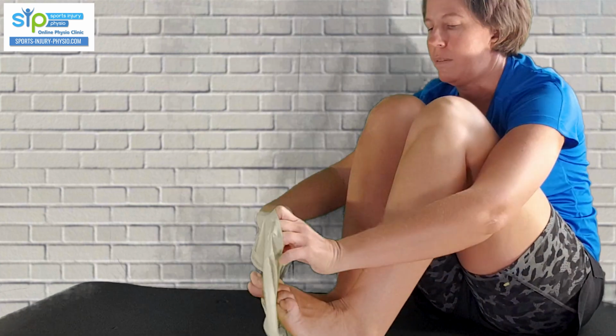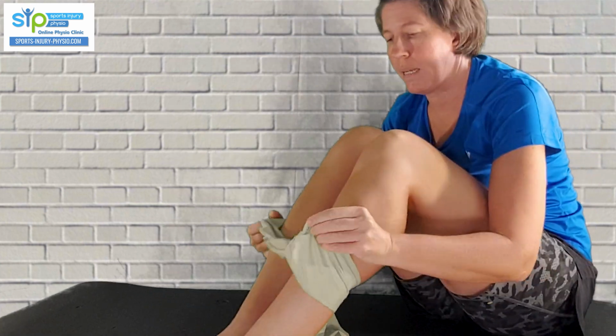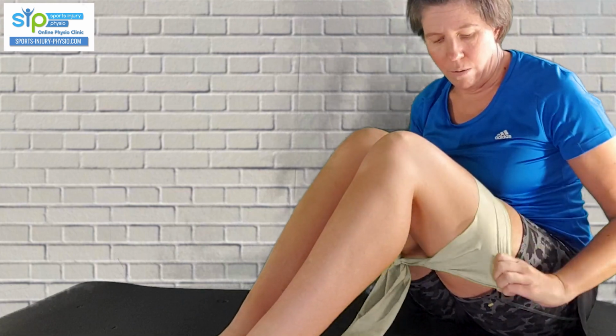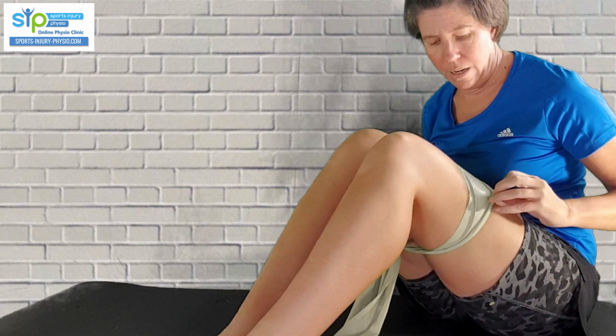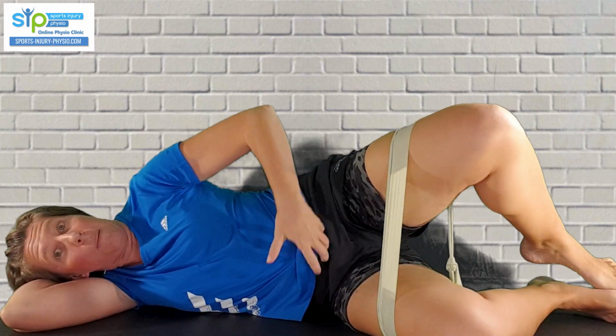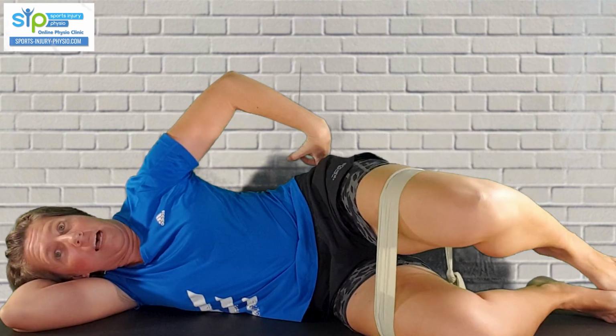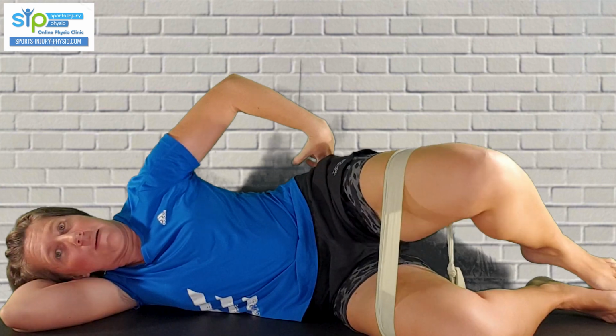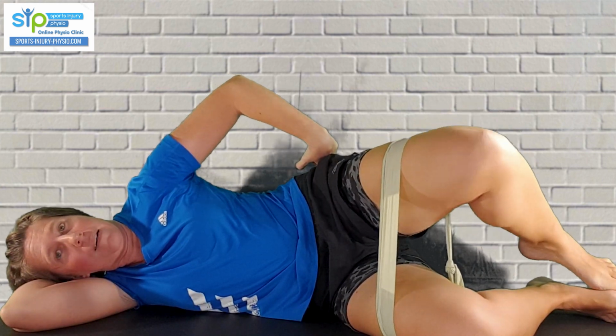So let me get this on there. There we go. So I want it nice and high, and I want it flat if it will stay flat. There we go. And we just do the same thing. So tightening this to make sure that it's my bum doing the work and not actually me just rolling back.